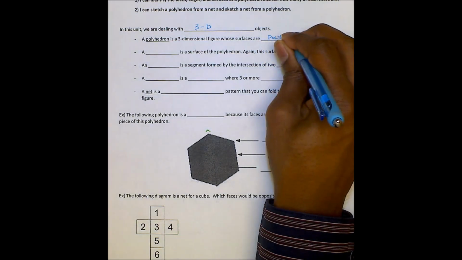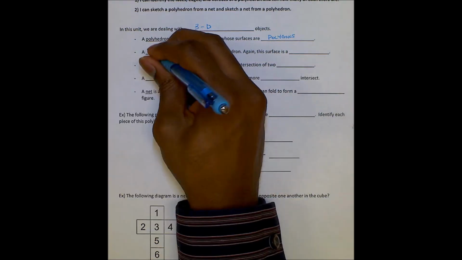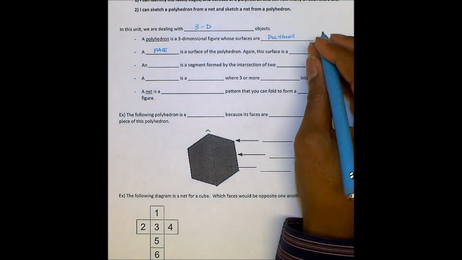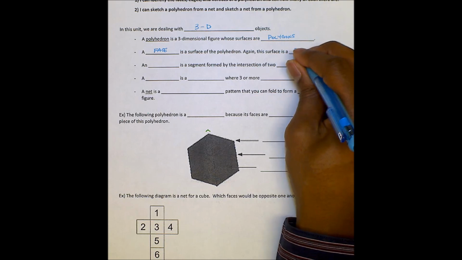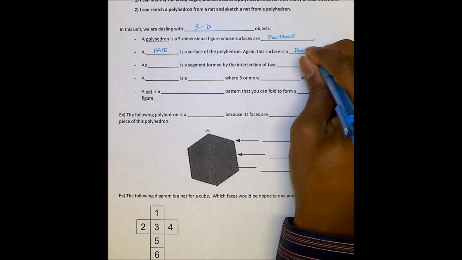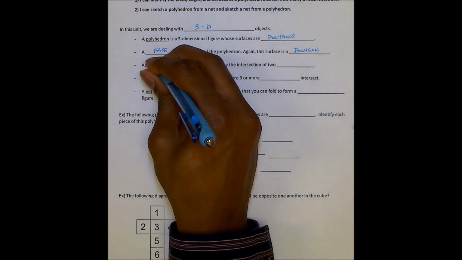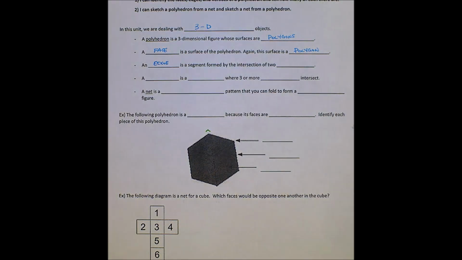Okay, a lot of definitions here. You'll have to make sure you look at them and are familiar with them. A face is the surface of the polyhedron. Again, the surface is a polygon. An edge is a segment formed by the intersection of two faces.